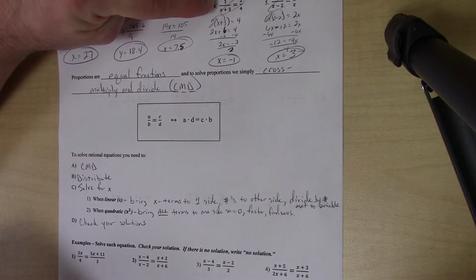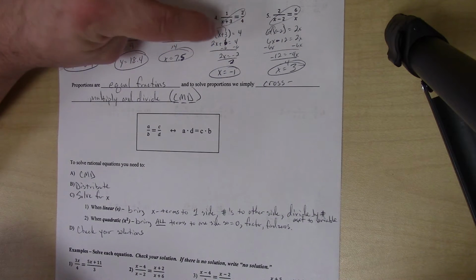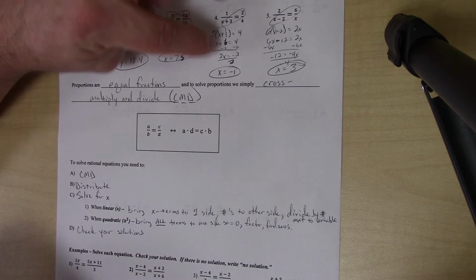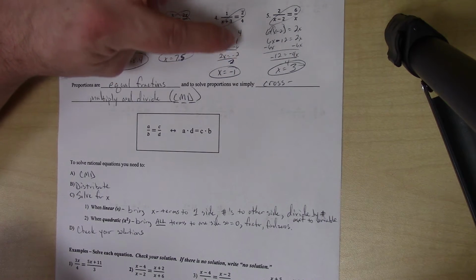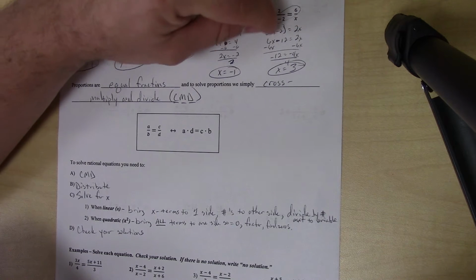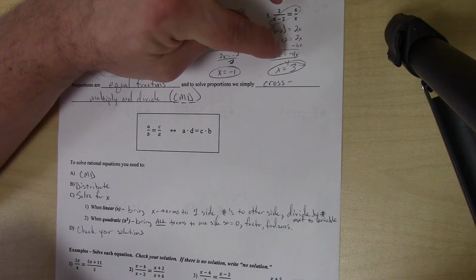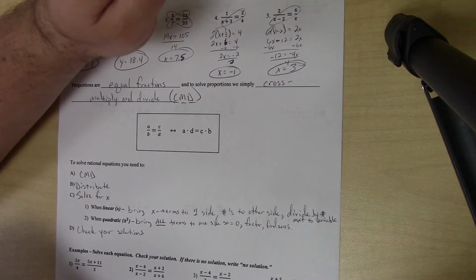Now when you get to here though, I have the entire term x plus 3. Okay, so I need to distribute first after I cross multiply. Then you know how to solve the problems. Bring the numbers to one side, divide by the number next to the variable. Same thing here, cross multiply, distribute it, bring the x's to one side, numbers to the other side, divide by the number next to the variable, and you get your solution.